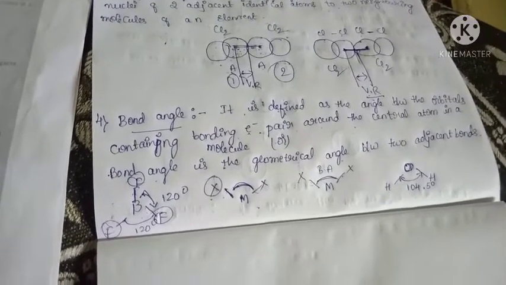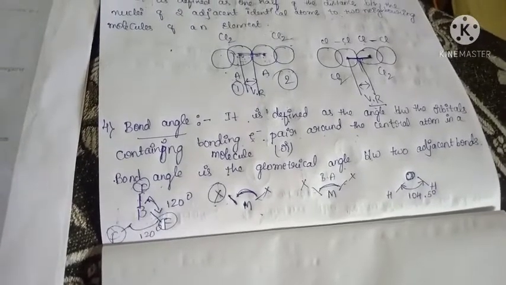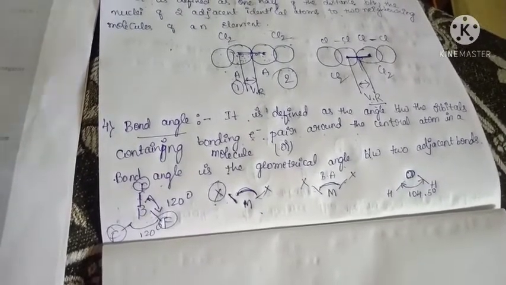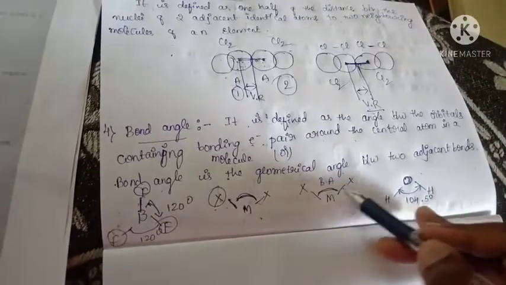That angle is called a bond angle, or in a simple way we can also say that it is the geometrical angle between the two adjacent bonds. This is the bond angle. Okay, this is all about the bond angle.